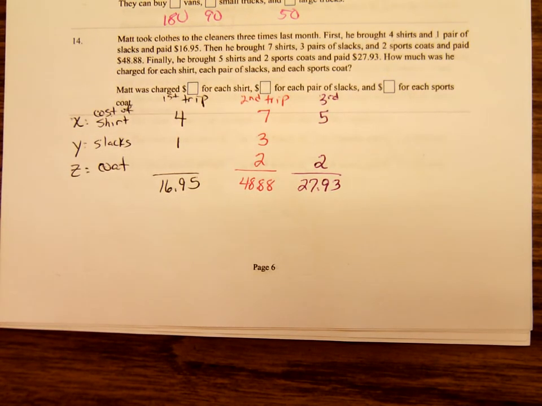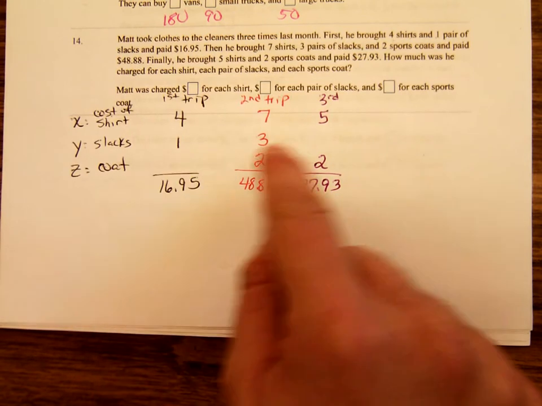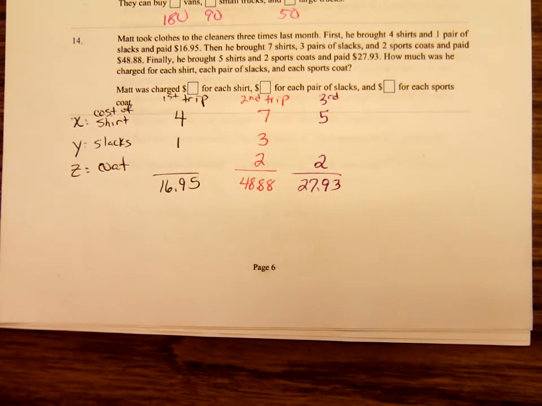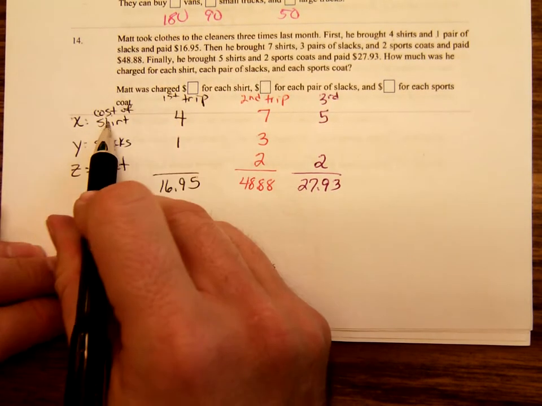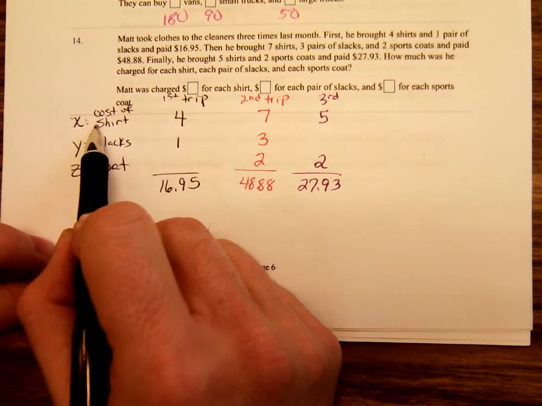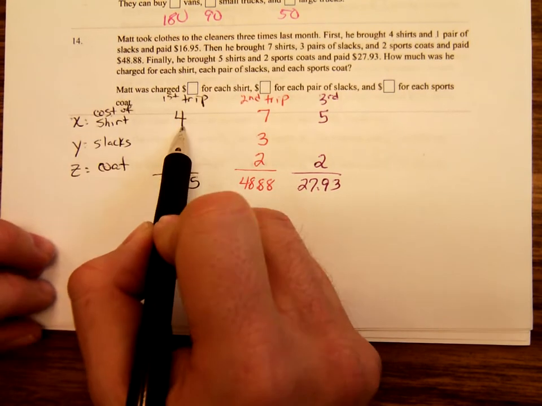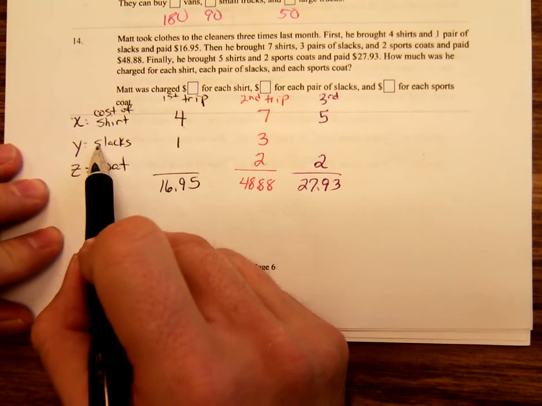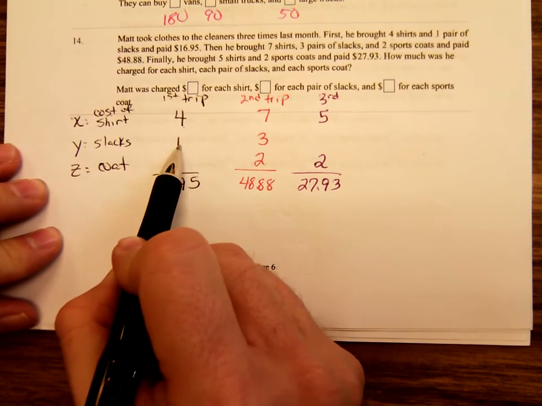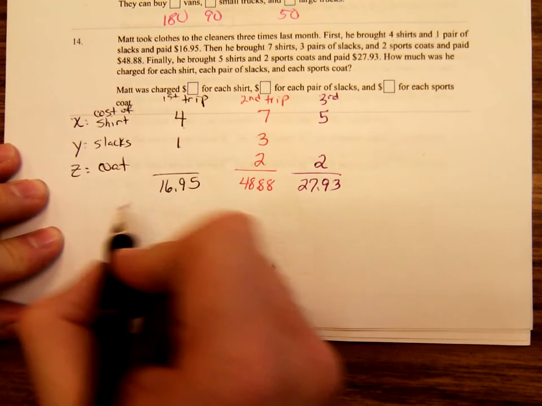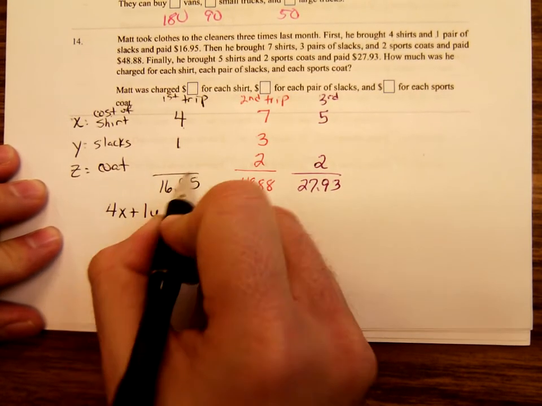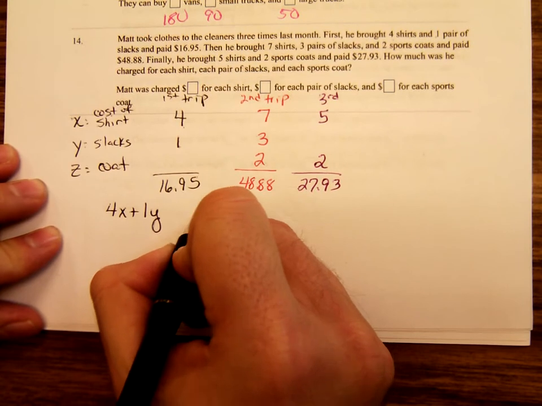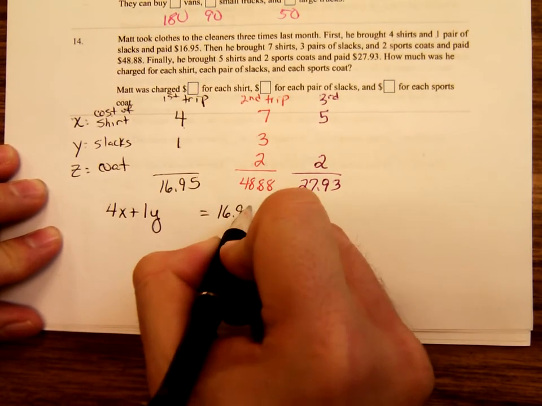Well, you know what? Remember, those are zeros there and there. So the equations should be, okay, if you took 4 shirts, then you take the amount that each shirt they're charging times 4, plus the cost of each pair of slacks times 1, you should get $16.95. So 4x plus 1y, no z, is $16.95.